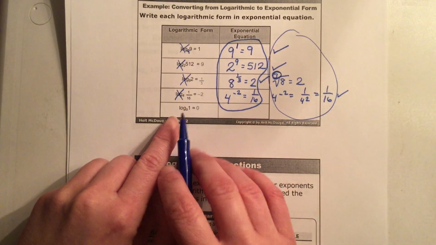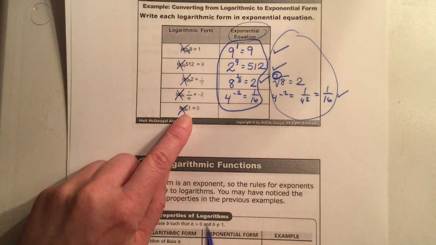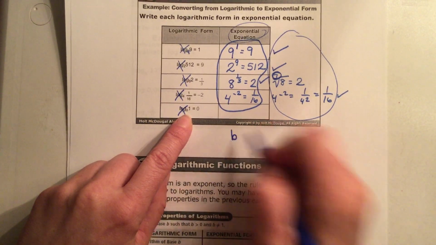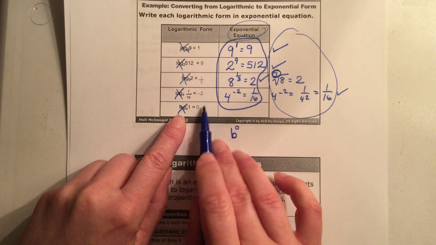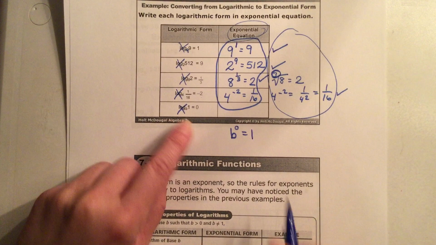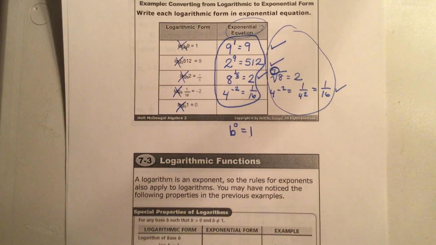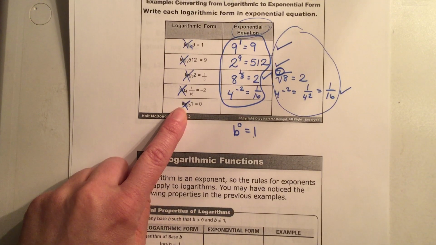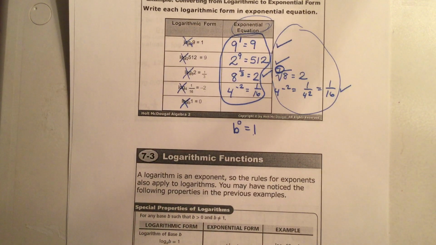Last one. Log, you don't want a log. We want an exponential equation. Your base is a b, so the base of the exponent is a b. Equals whatever was on the right side of the equal sign, that's your exponent. So b to the power of 0 is 1. So here's another property, you guys. Anything to the power of 0 is a 1. That happens with logarithms too, because these two things have the same value. It's two different ways of writing it, okay?